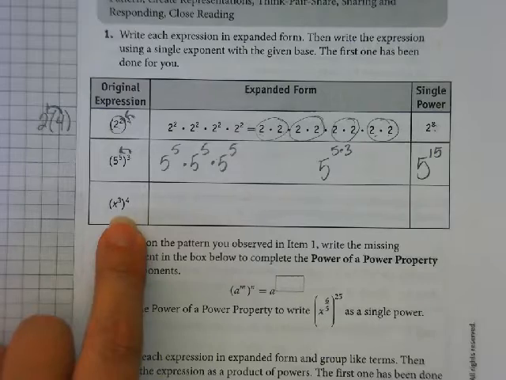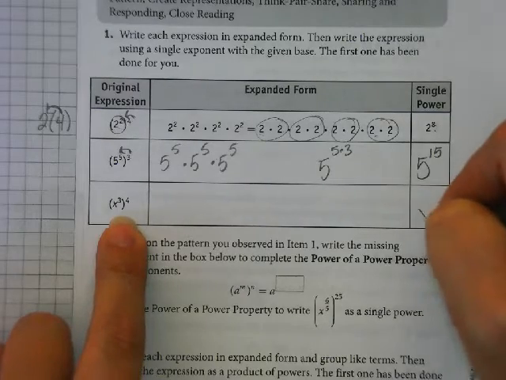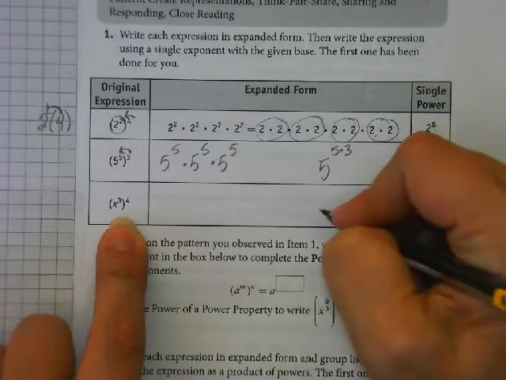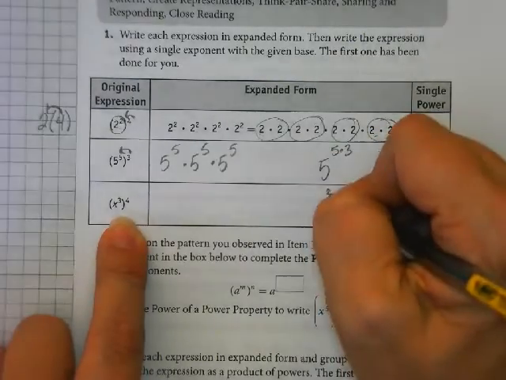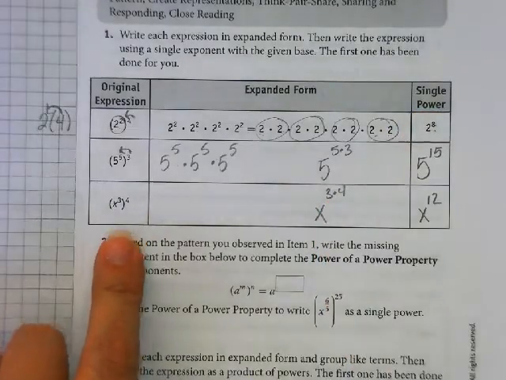So what would be the next one? X to the 12. Good. Because 3 times 4 is 12.